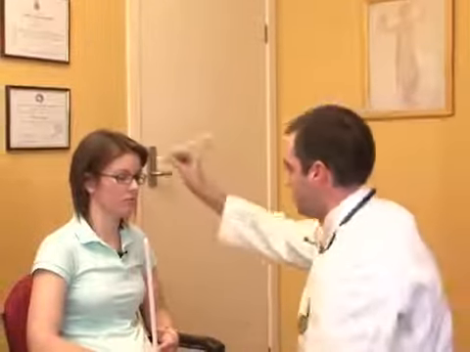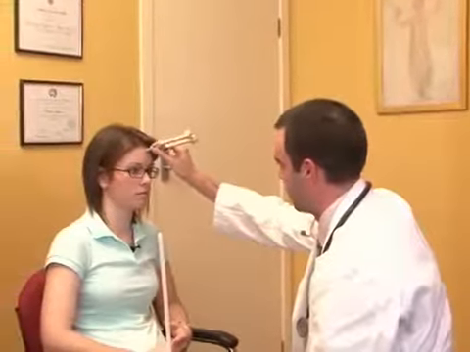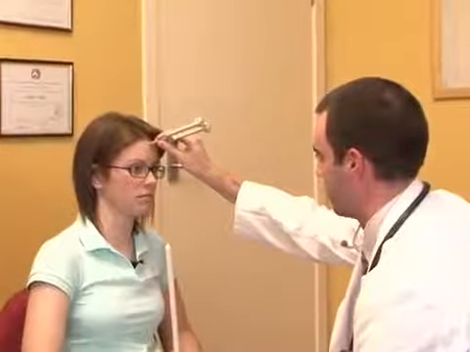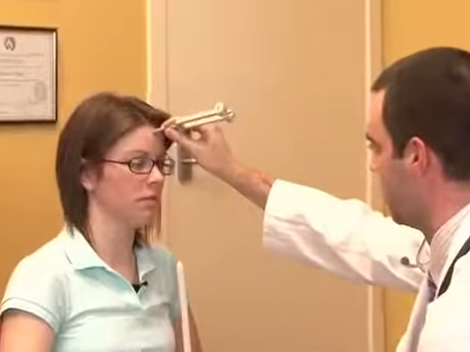The next test is the Weber's test, which again, tuning fork in the center of the forehead, and a normal response is to hear the fork in both ears. Both ears. Good.